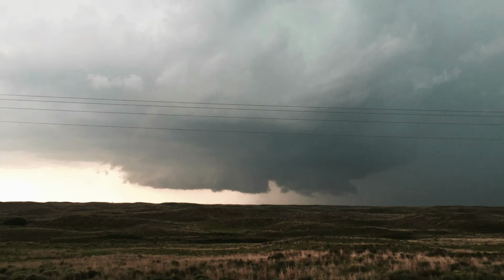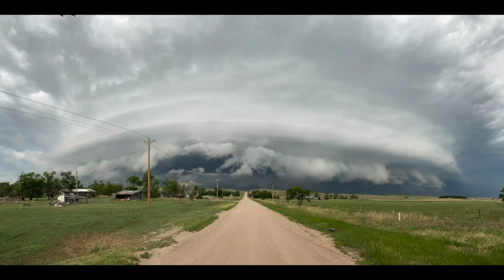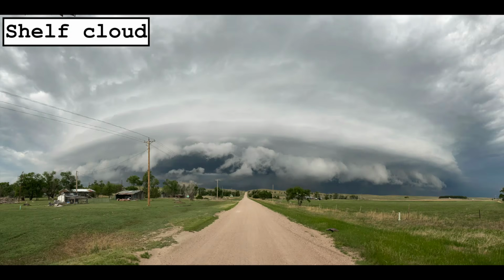If you start to see something that looks like this, it indicates that the storm is more outflow dominant, which means that it's producing more outflow than it is taking in inflow. That is unfavorable for tornado production because that outflow is often very cold, and cold air at the surface is not favorable for tornado production. This is called a shelf cloud, and a shelf cloud is a much more expansive kind of arc of cloud matter that forms on the leading edge of outflow from a storm.